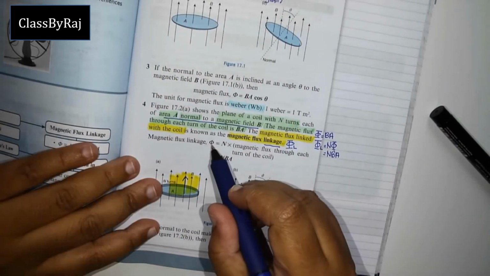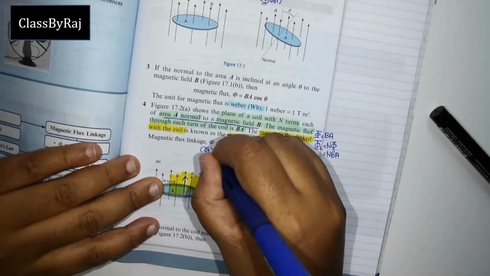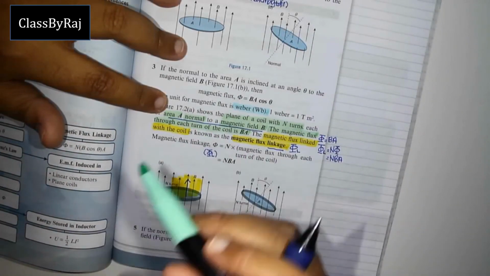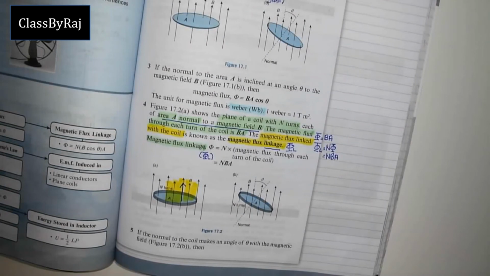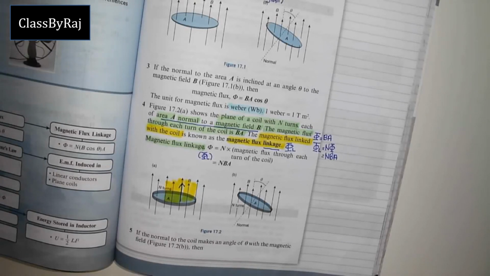The book doesn't write phi L, but that's okay. Most of the time they will mention the words magnetic flux linkage, so you have to be careful when you do the question: is it magnetic flux or magnetic flux linkage? If it is a solenoid, it has to be magnetic flux linkage, because a solenoid has a lot of turns, and the same goes for a coil.